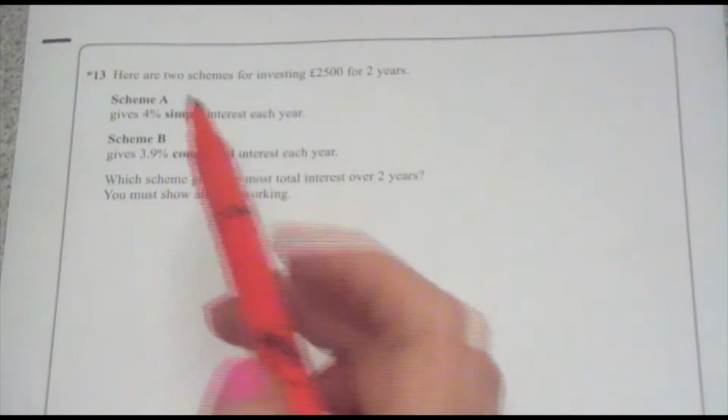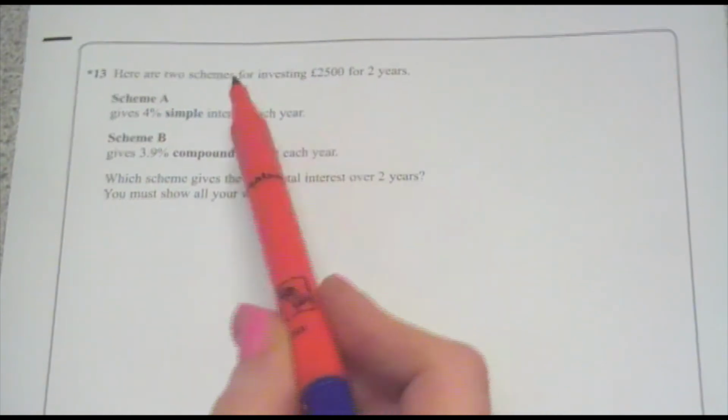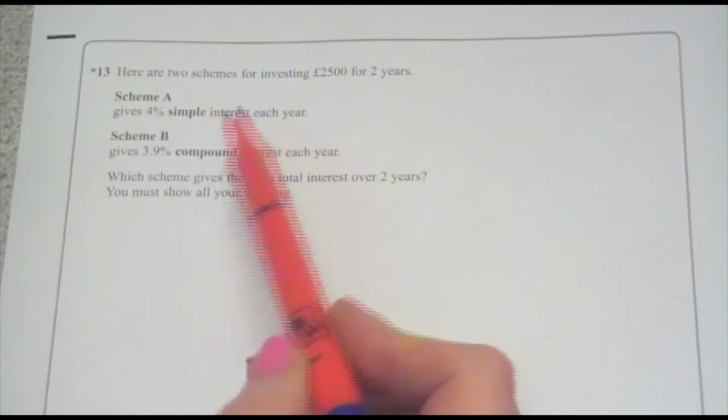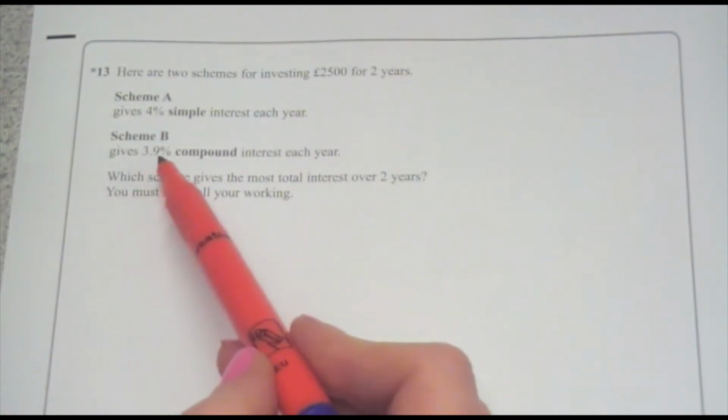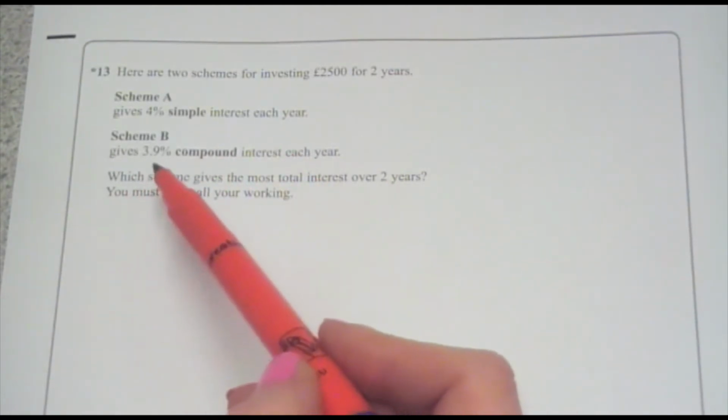Question 13. It says that here are 2 schemes for investing £2,500 for 2 years. Scheme A gives 4% simple interest each year. Scheme B gives 3.9% compound interest each year. It asks me which scheme gives the most total interest over 2 years, and you must show all your working.